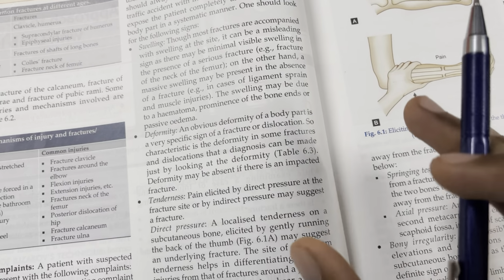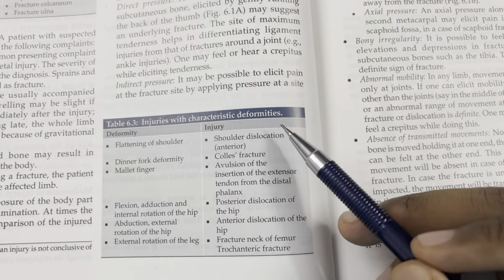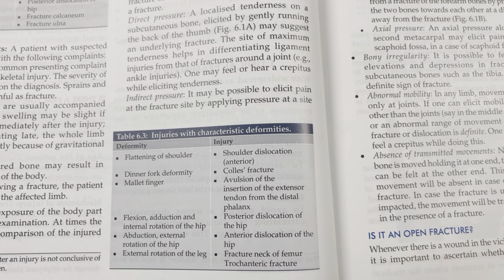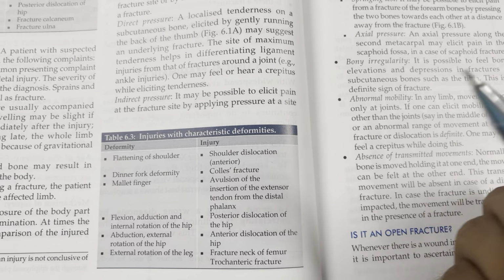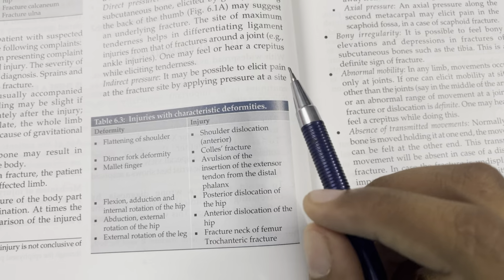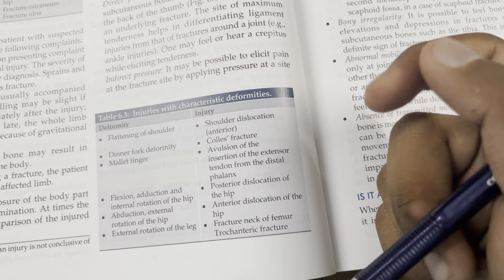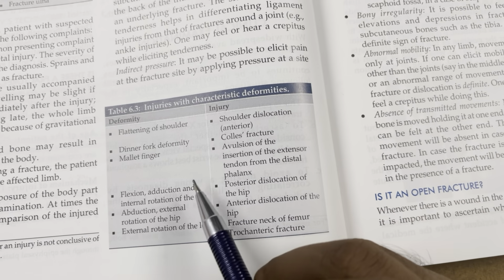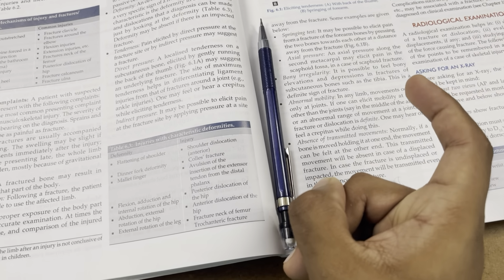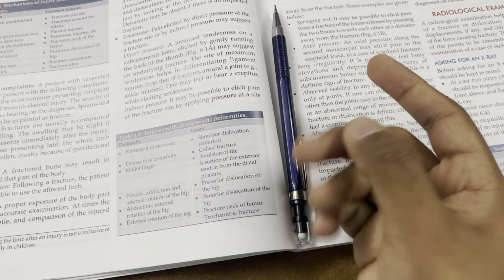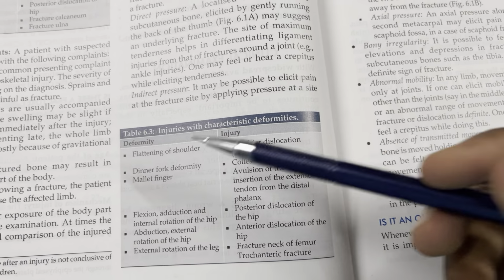Sometimes just by looking at the deformity, you can find out a fracture. For example, if there is flattening of the shoulder, you can diagnose anterior shoulder dislocation. Dinner fork deformity in Colles fracture is classic. Mallet finger: the extensor tendon is avulsed from the distal phalanx, so you'll have a mallet finger. Next, flexion, adduction, and internal rotation. If this is my right leg, flexion, adduction, and internal rotation, everything is going towards the midline. So there is a posterior dislocation of the hip that happens there.